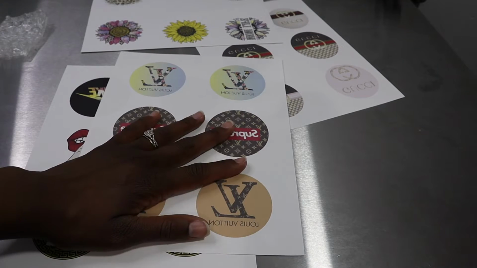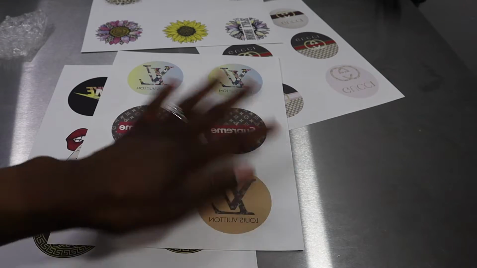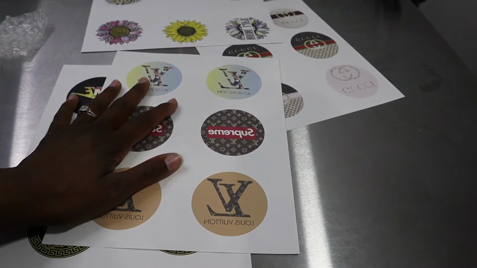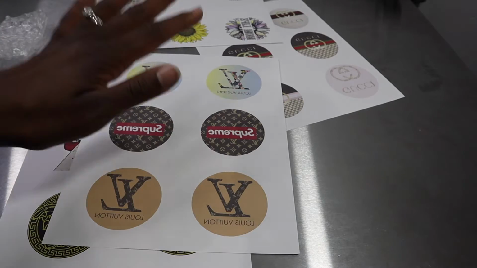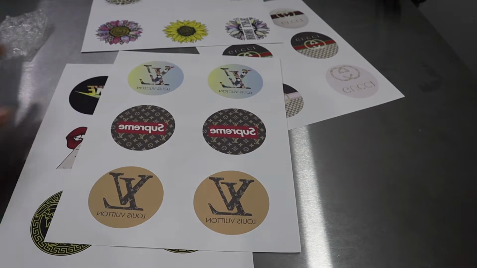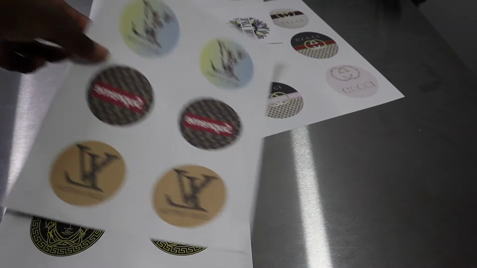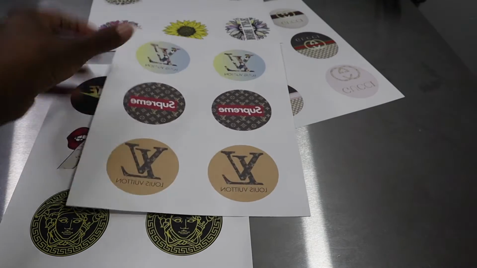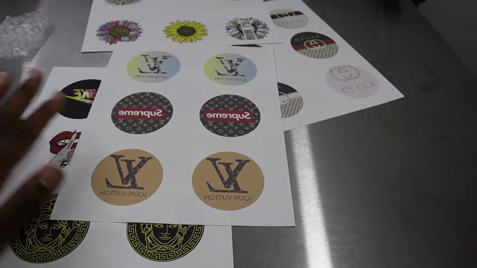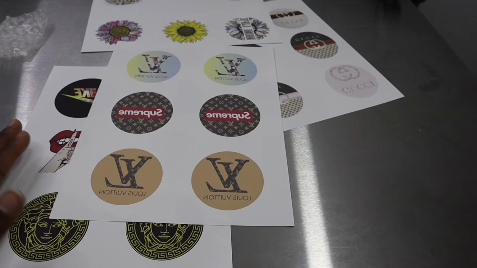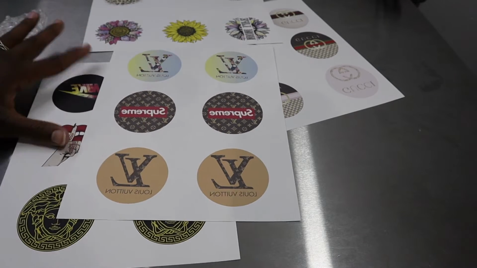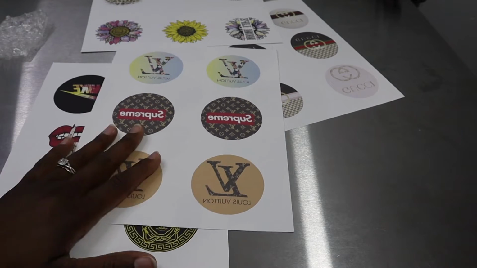You can sublimate these coasters. You can put pictures on them. You can monogram them. It is endless what you could do with these coasters. Like this, just a test run for me. This is just the beginning. I got much more that I want to do now that I have started this process.